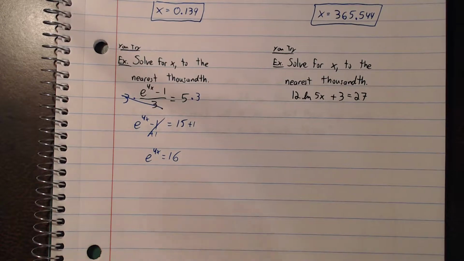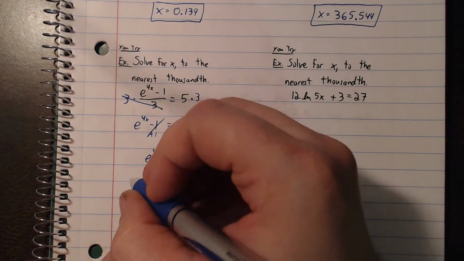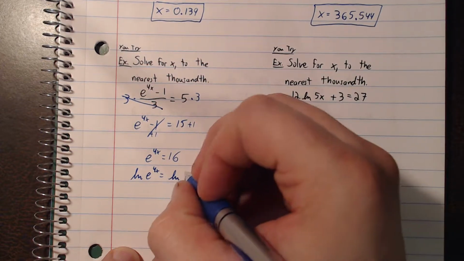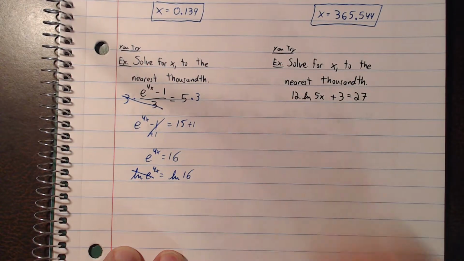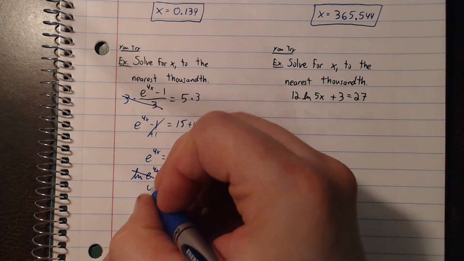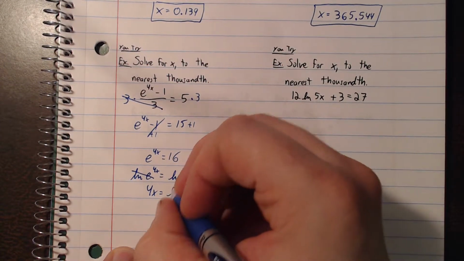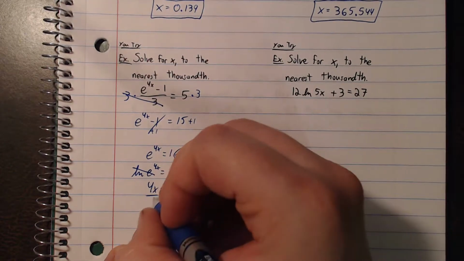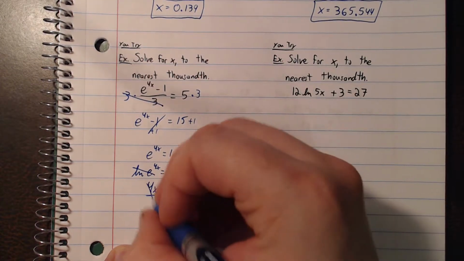At this point, we need natural log to help. Right? So natural log on both sides. That's going to eliminate the e for me. And we have to divide by 4 to get x by itself.